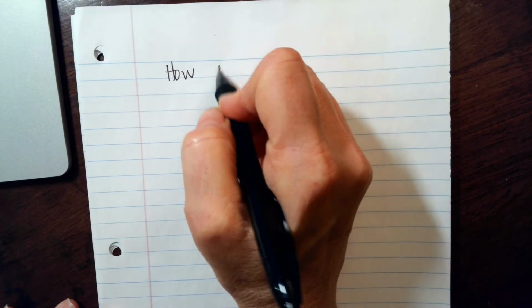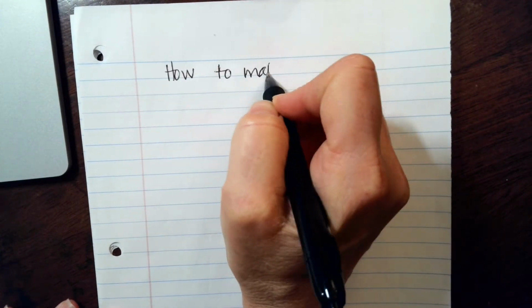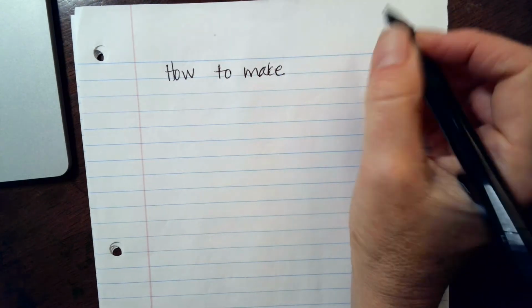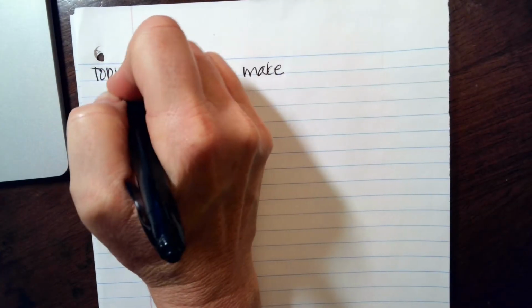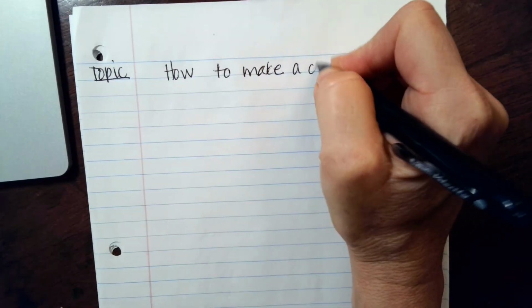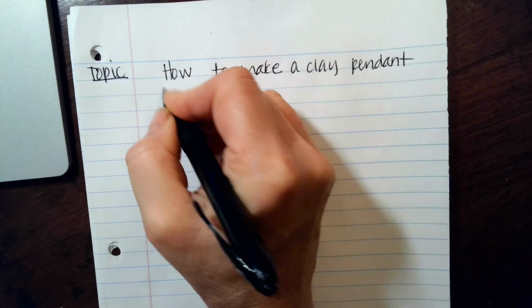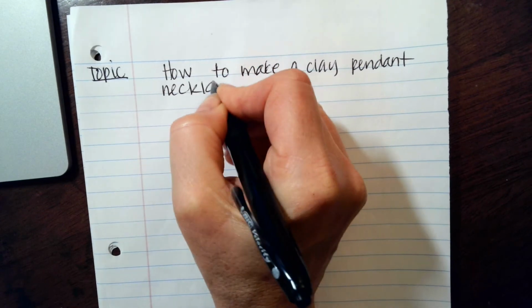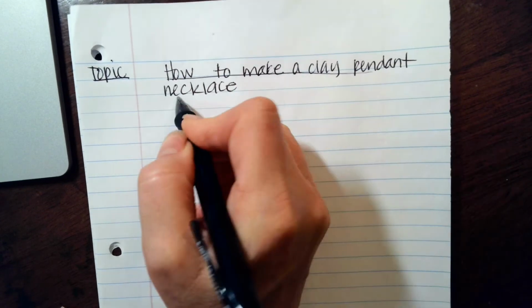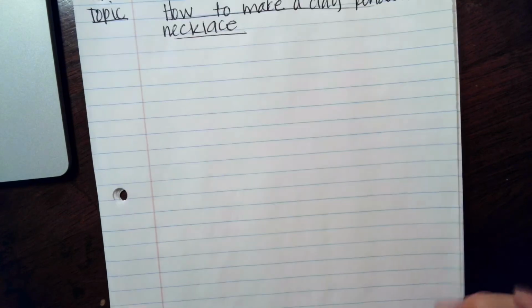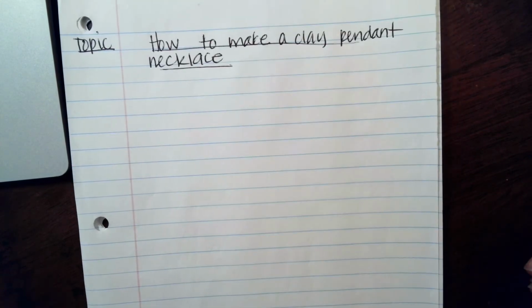Okay, to set up your outline for your essay, we're gonna pick a topic. So I'm just gonna put how to make a clay pendant necklace. You can pick whatever topic you want. So the topic would go here. And then I'm going to pick 3 subtopics to break my main details up into.